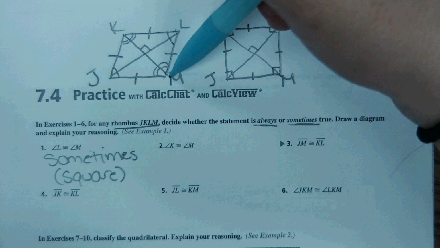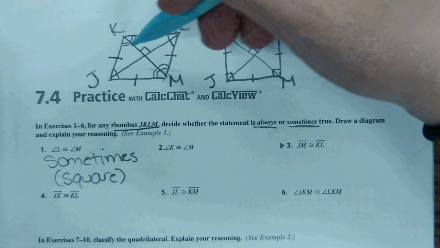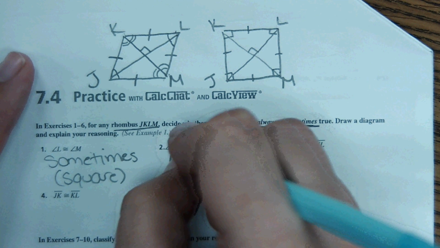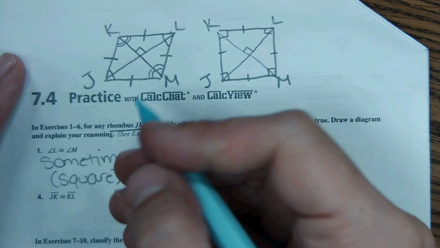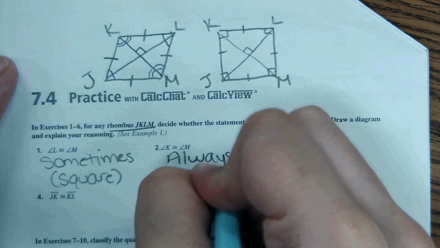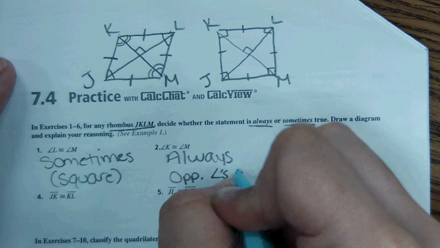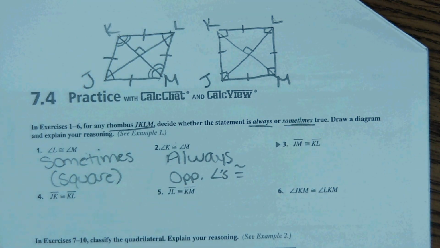Okay, and then it says angle K is congruent to M. That is always true because they're parallelograms and opposite angles have to be congruent. So K would be equal to M always. Opposite angles are congruent in any parallelogram.